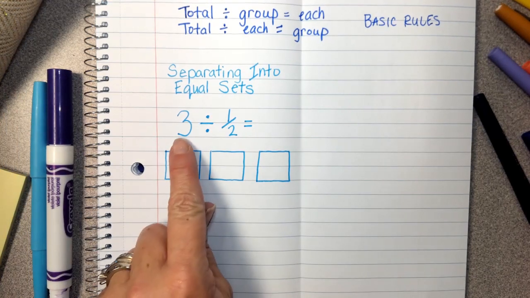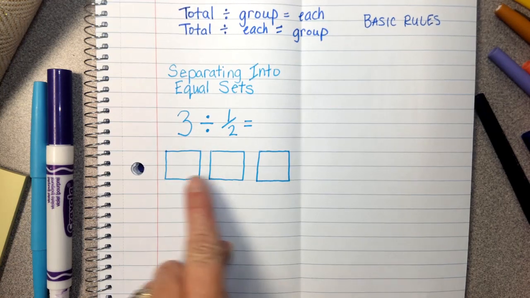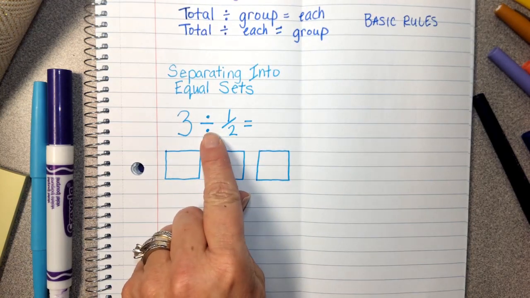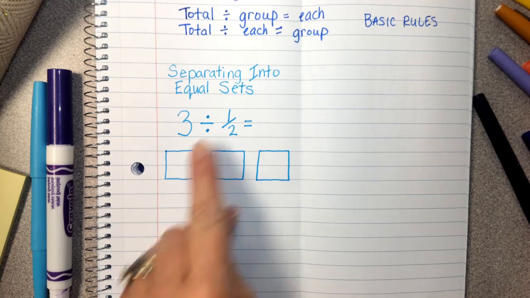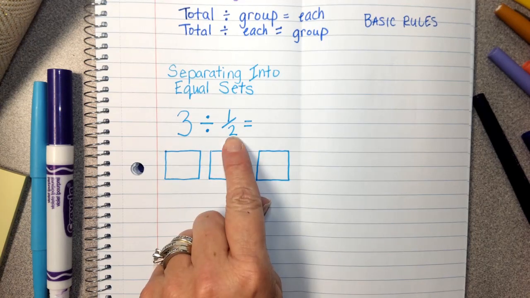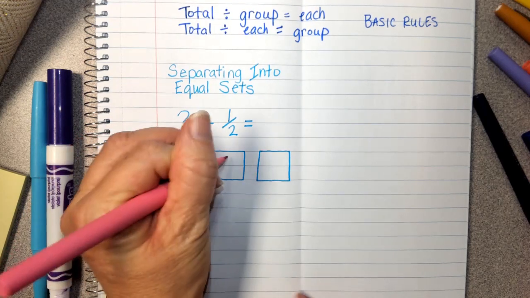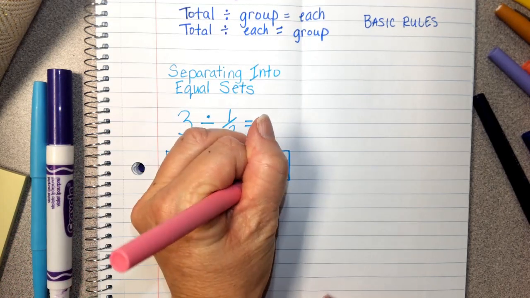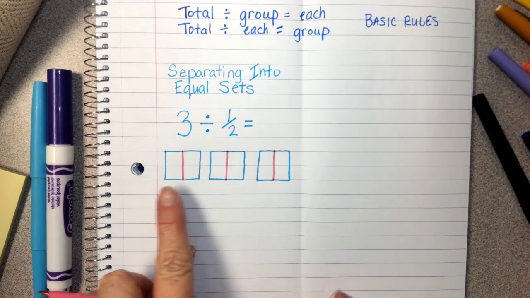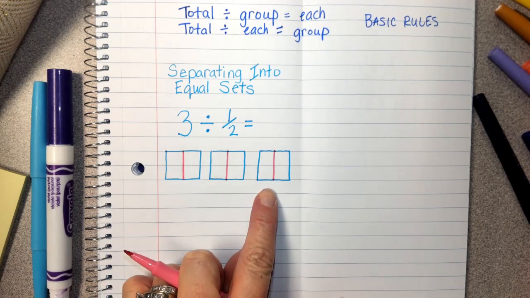And then when I think about having the number 3, because that is my total, I cut those 3 models in half equally. So I'm going to take my pencil and I'm going to cut it in half. And basically what I want to know is how many 1/2 servings you see in front of you.